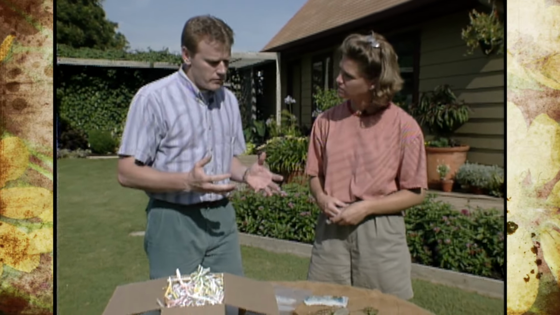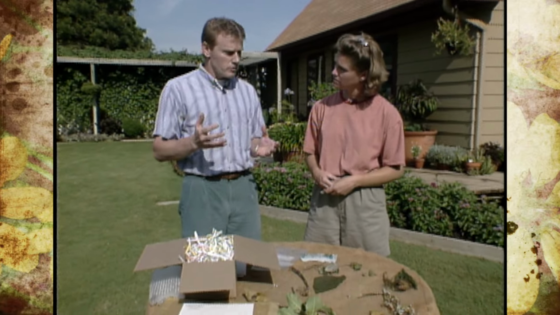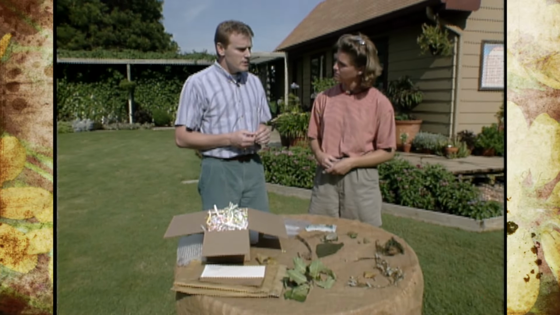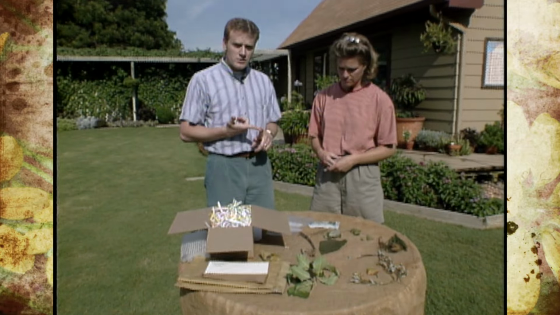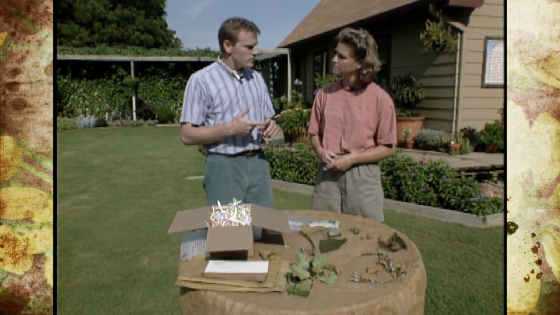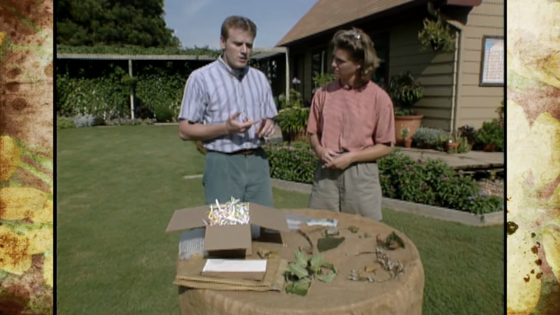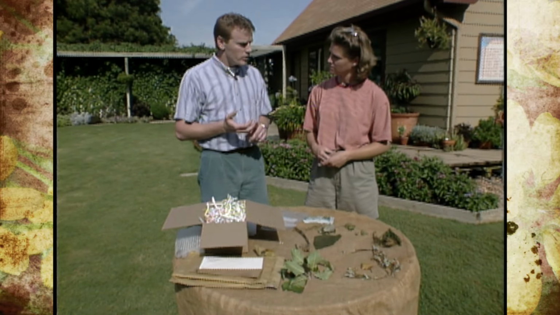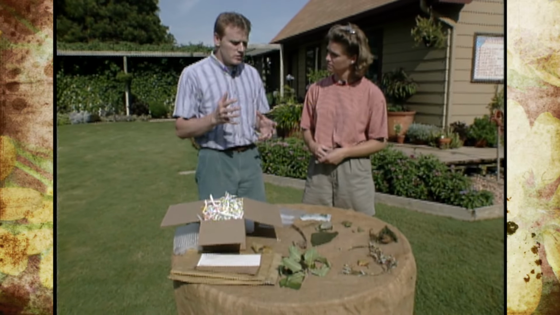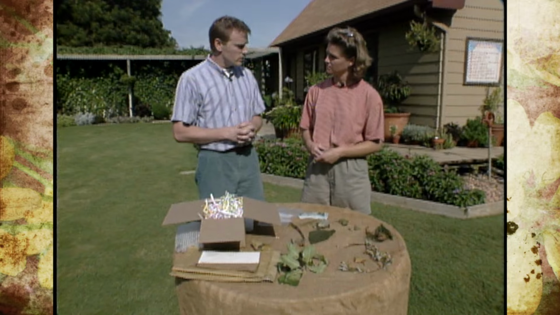So what we'd really like for you to do, when you send in a sample for plant identification, is to send in as much of the plant parts as possible. For example, the stems have characteristics on them that help us identify them from other species. The fruits, the leaves, flowers if they are present. The more plant parts we can get, the easier it is for us to identify them.